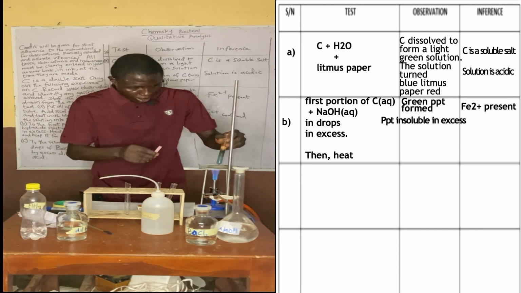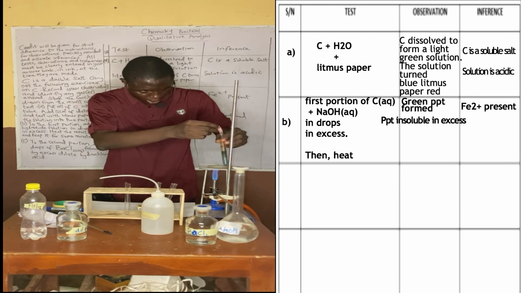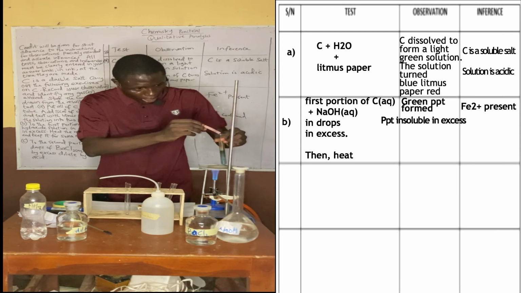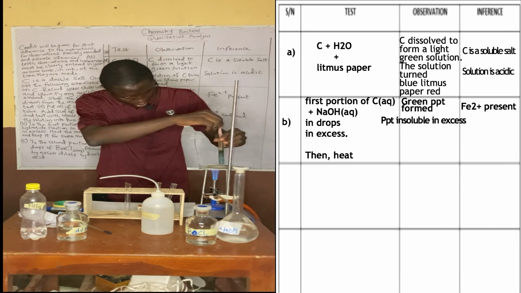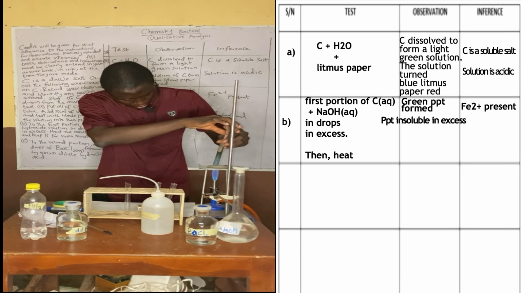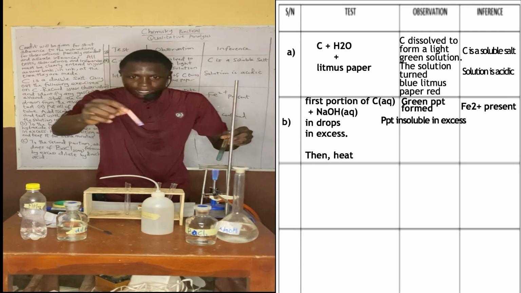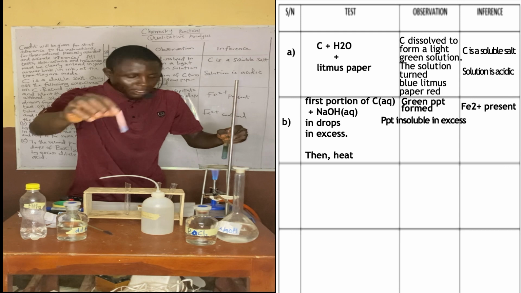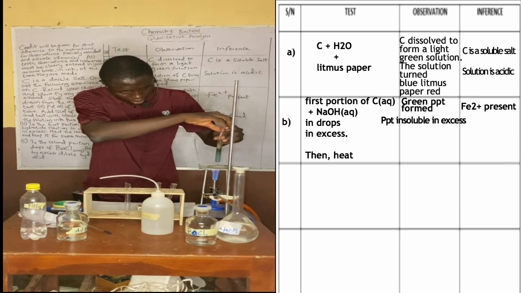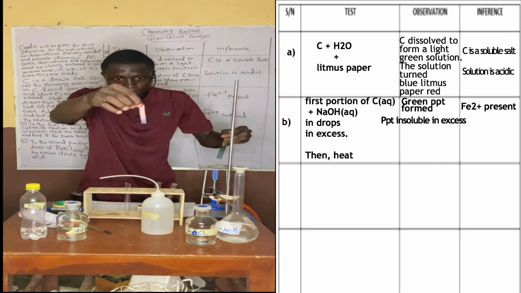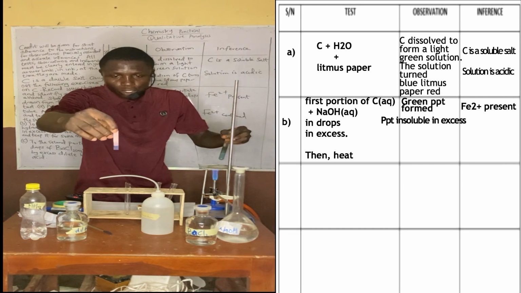So when you heat it, let's place this one here. This red litmus paper, I'm using red litmus. Let's see what happens to red litmus paper. You can see, look at this, the red litmus paper has been turned to blue. Look at this on heating. You can see the red litmus paper turn blue.